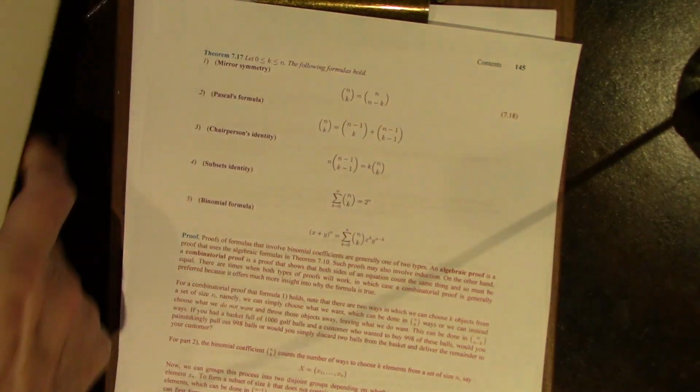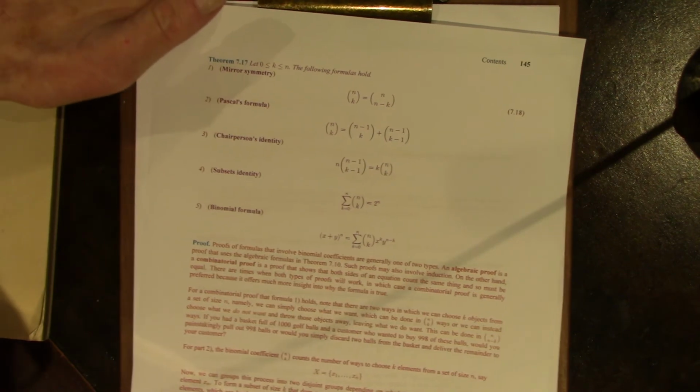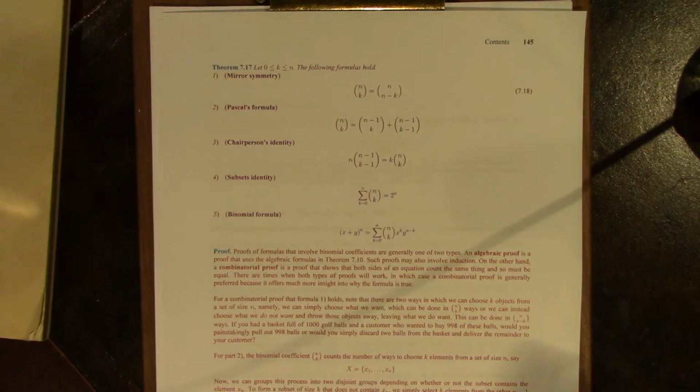It goes on and on. There's some 100 pages of formulas involving binomial coefficients. I think this book is long out of print. Its best use, of course, is as a reference if you are looking for a particular formula.